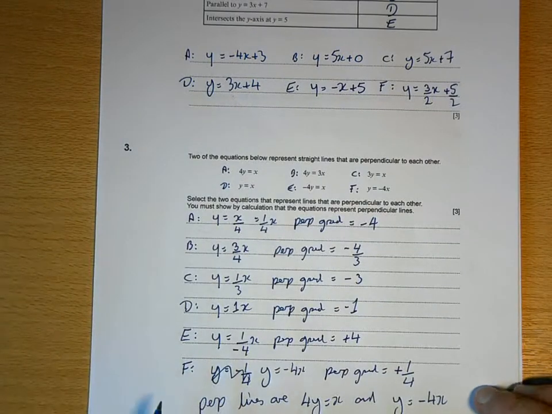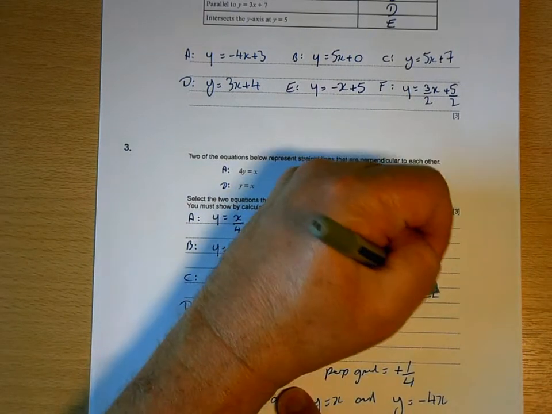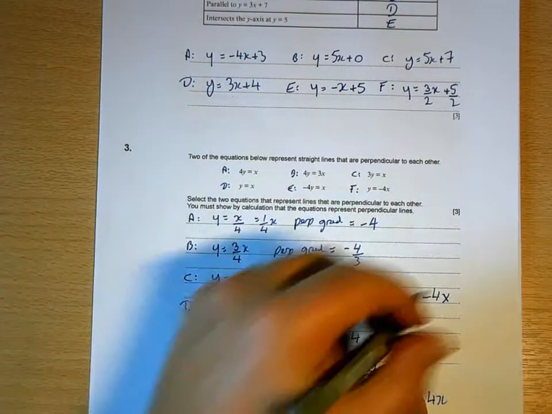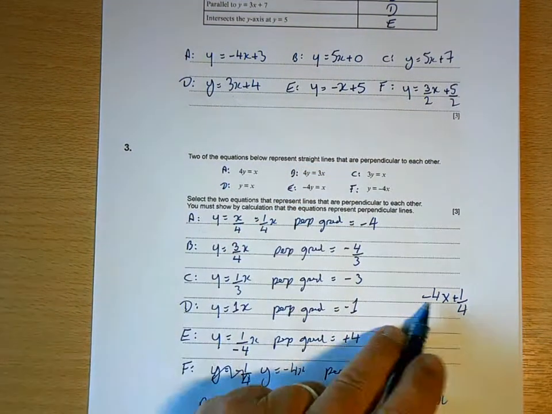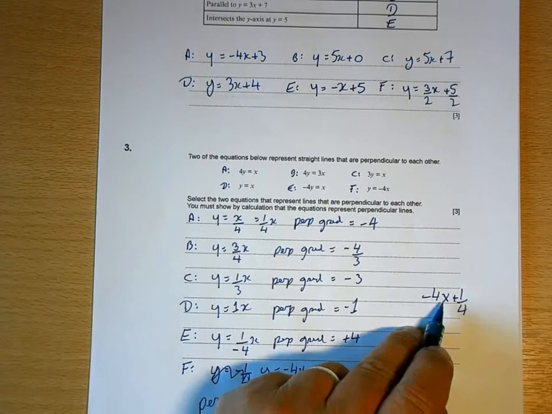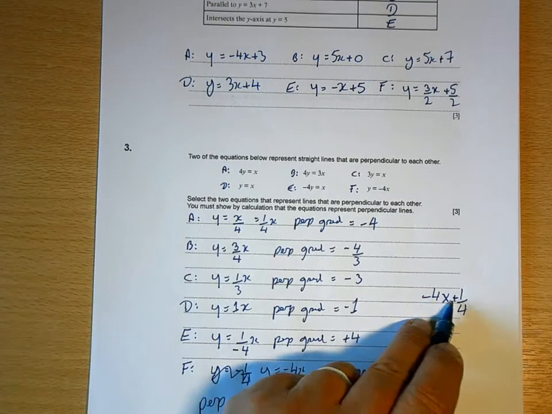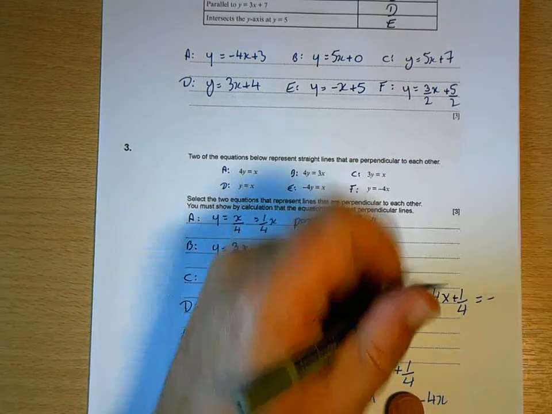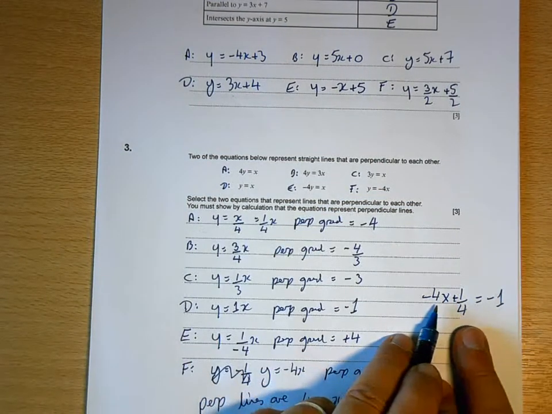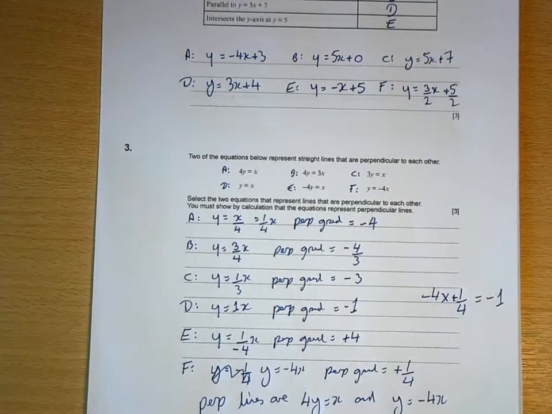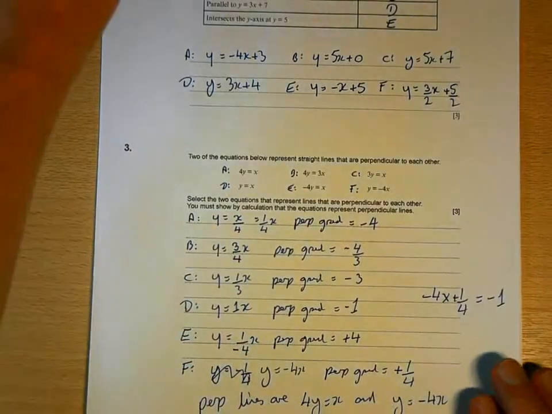If you remember when I said that it means that when you multiply them together you get negative 1, so what you've got is negative 4 times plus a quarter. That's a times, not an x, so minus times a plus is a minus, 4 lots of a quarter is 1. So when you multiply the two gradients together you get negative 1.